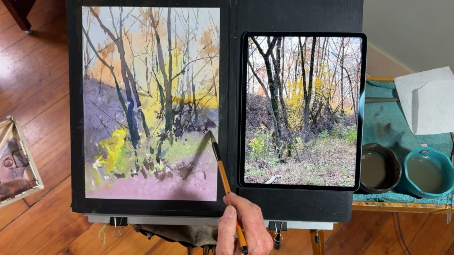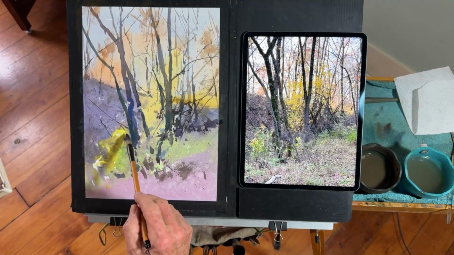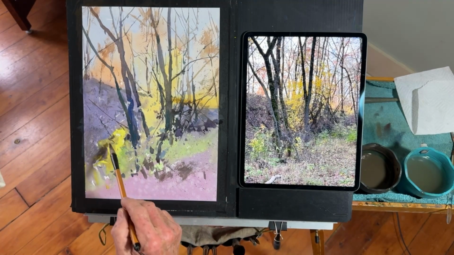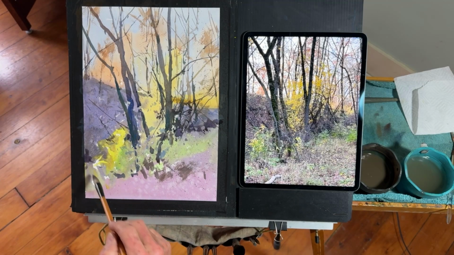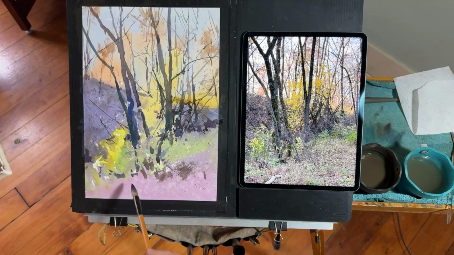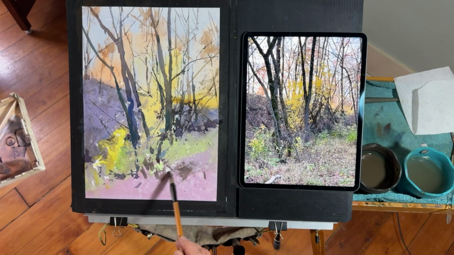Trying to frame these greens that were from our tie-dye stage, and again begin starting to paint some of these leaves in a negative fashion. We're going to paint some of them in a positive fashion too. That's coming up.